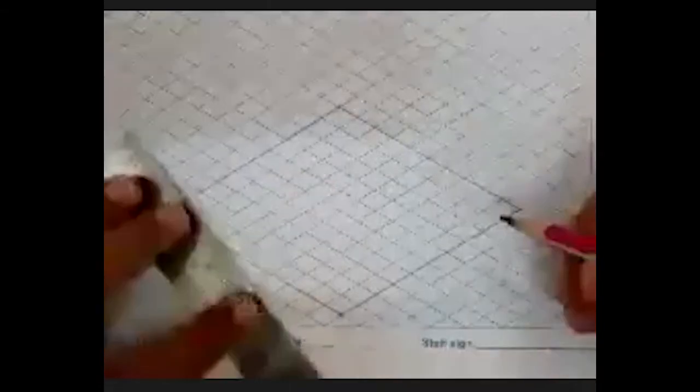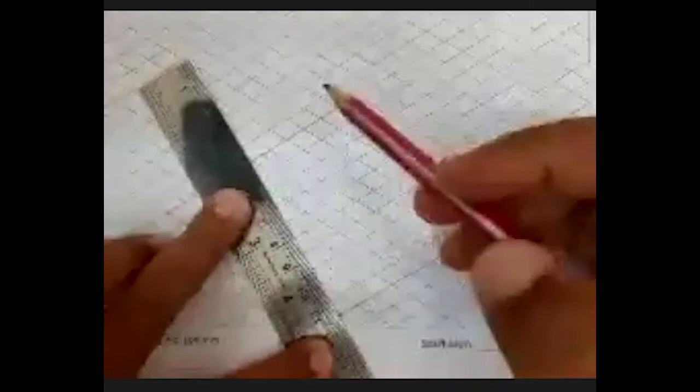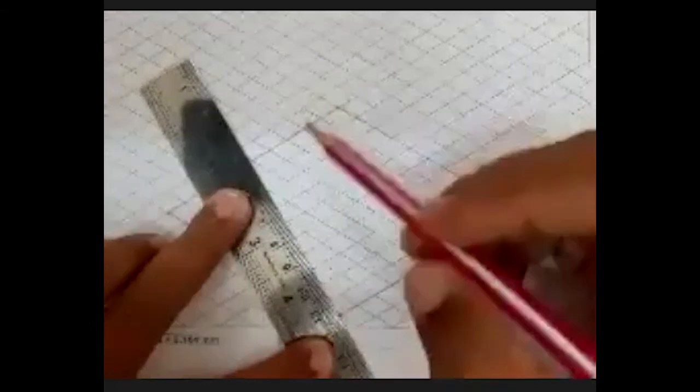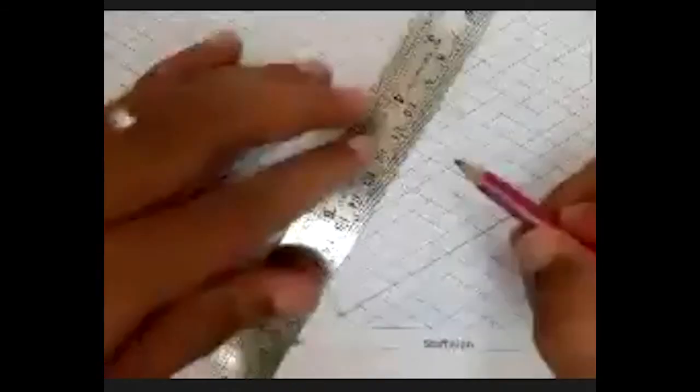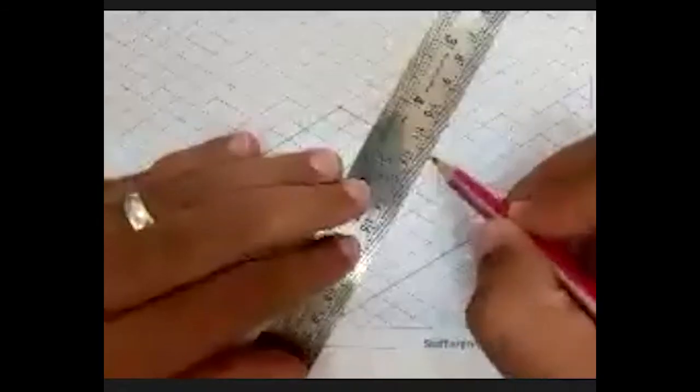So to convert to the ellipse, I'm going to draw a line such that I'm bisecting the opposite edge. I'm drawing a line from one side of the corner to the opposite edge. Similarly, from this side of the corner to the opposite edge, I'm going to draw a line.